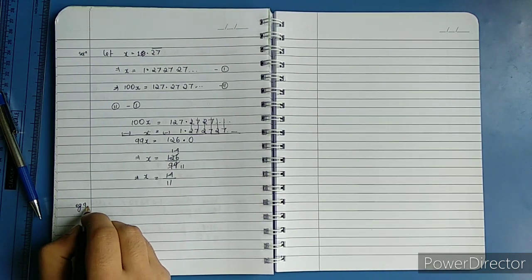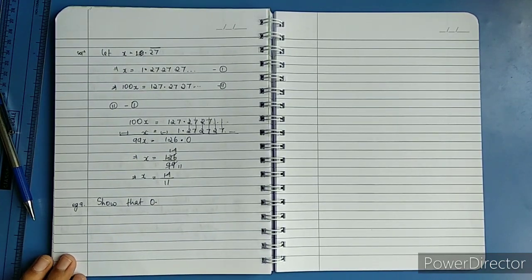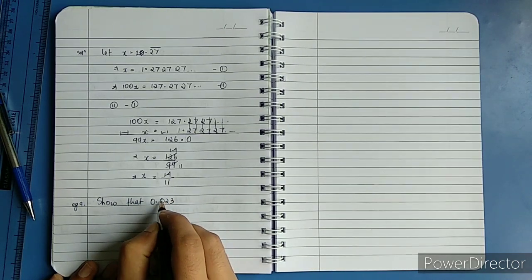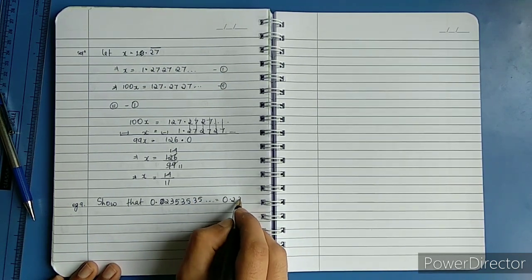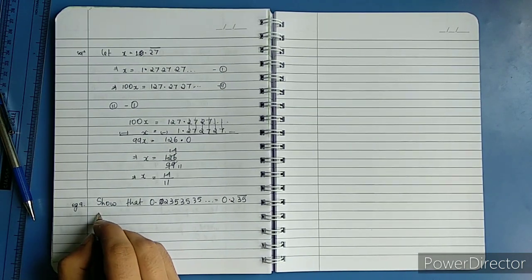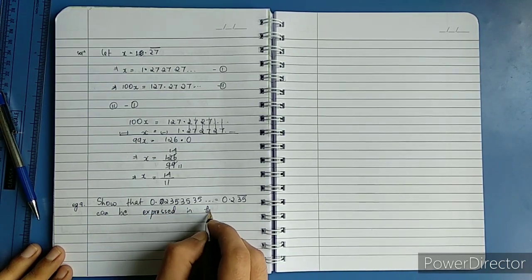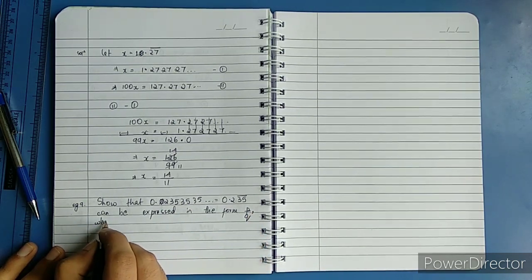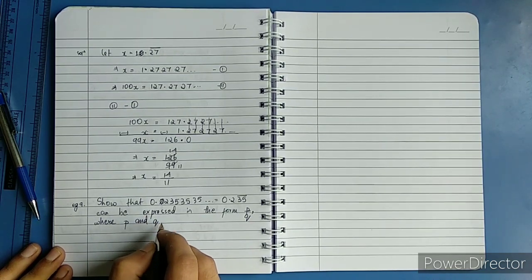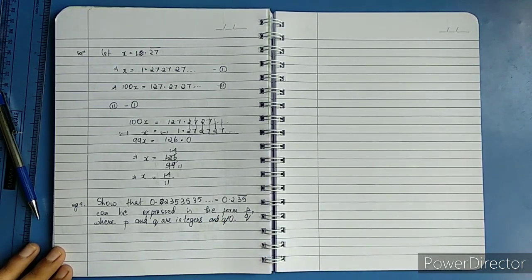One more example relating to the same. Show that 0.23535..., which is equal to 0.235 with the repeating part only 35, not 2, can be expressed in the form p by q, where p and q are integers and the denominator q should not be equal to 0.